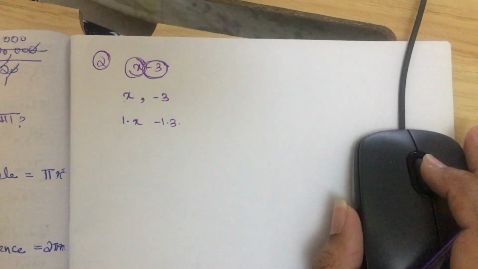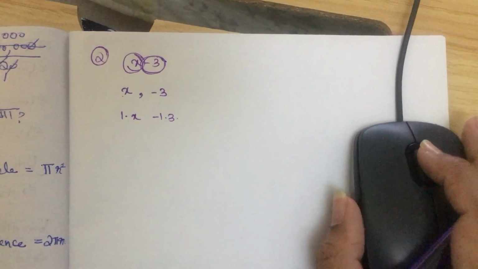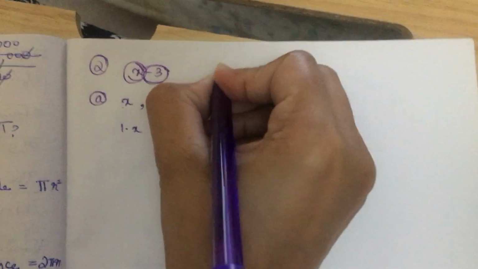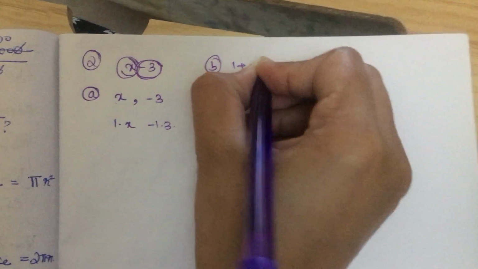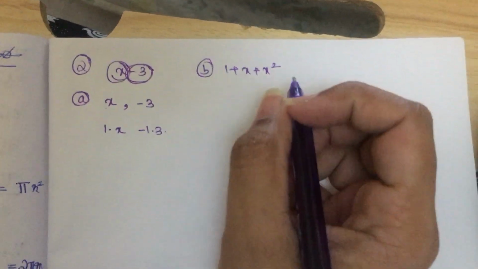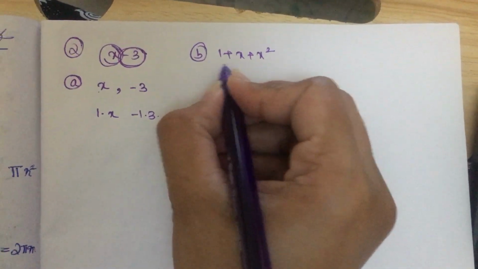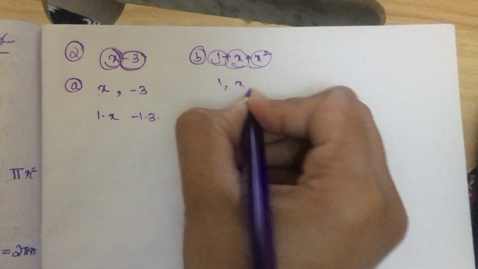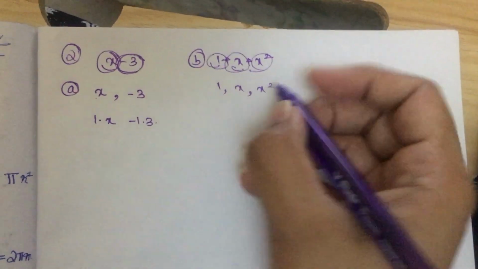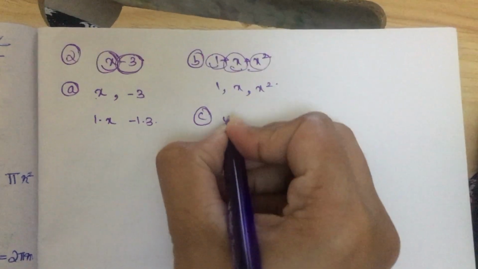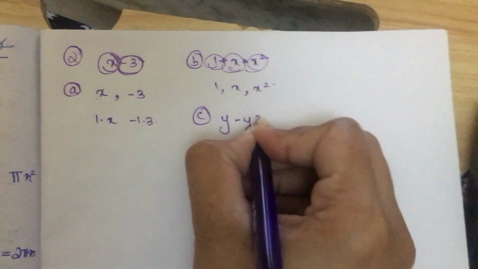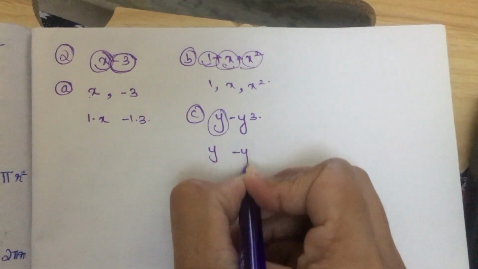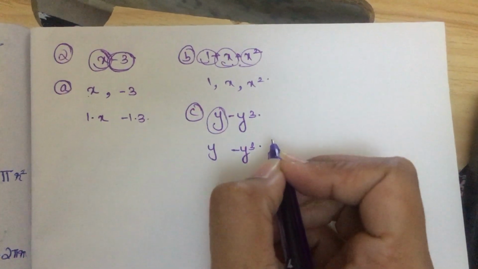Going beyond this, I have 1. This is the first one. The second one is 1 plus x square. So how do I write the factors for this? It is the terms first of all. 1, 2 and 3 terms. So 1 comma x square is there. Okay, the next one is y minus y cube. So this is one term y and the second term is y cube. This is another term here.